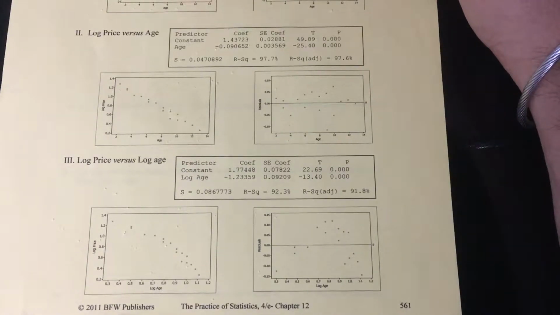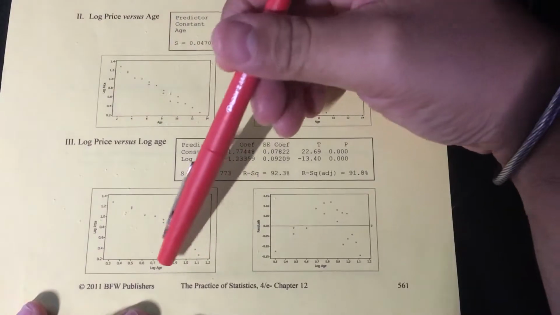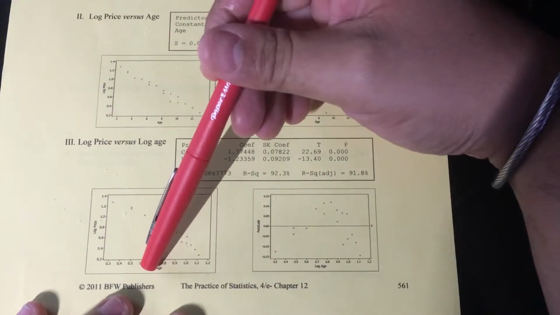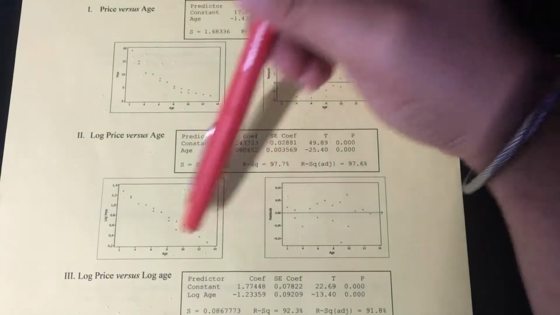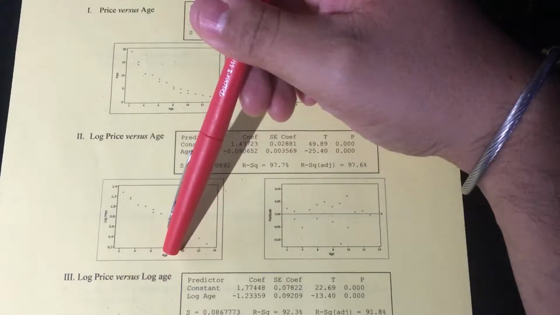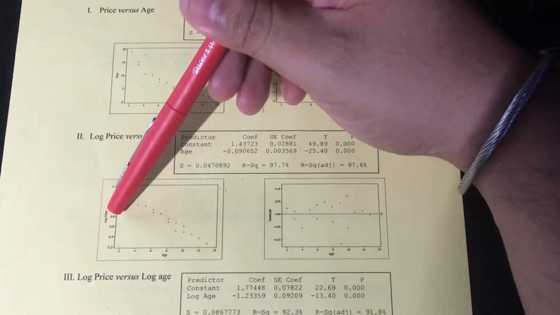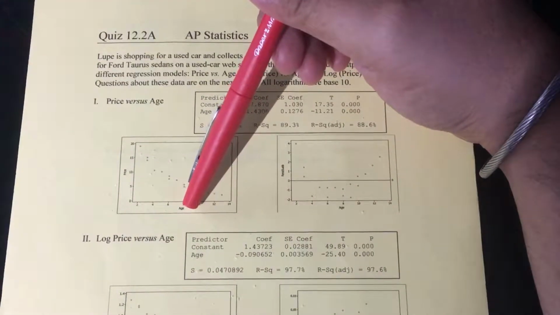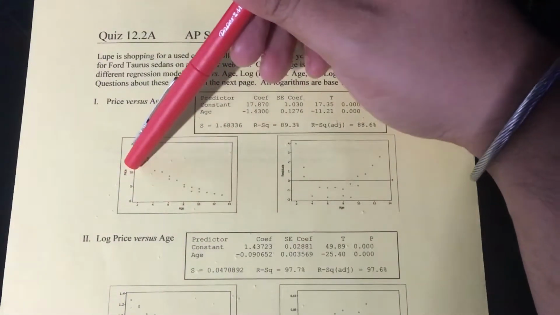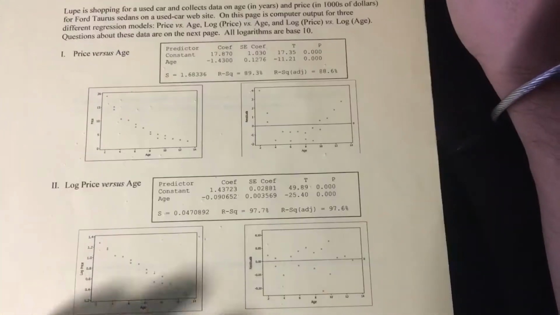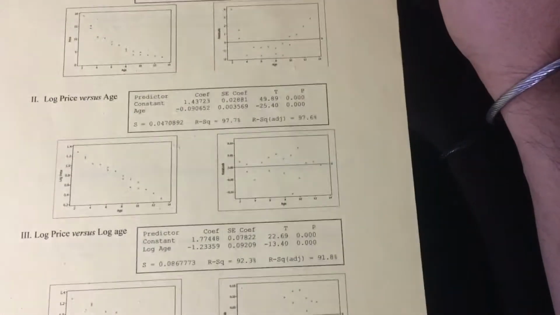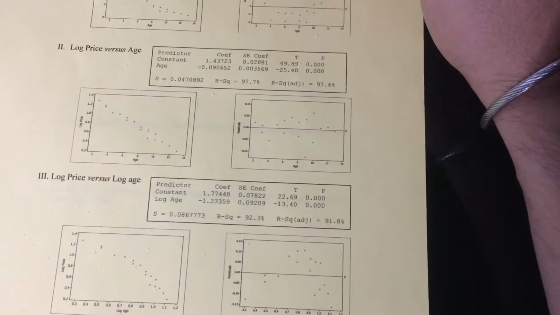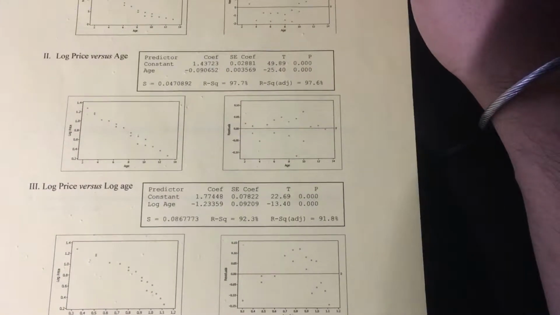The difference being, if we look at the actual graphs, some of them are in log. So here's log age versus log price. Here is age without taking the log, and log price on the y-axis, and here this would be just a regular linear relationship between age and price. Remember that what we're looking for is which one gives us the best linear relationship.